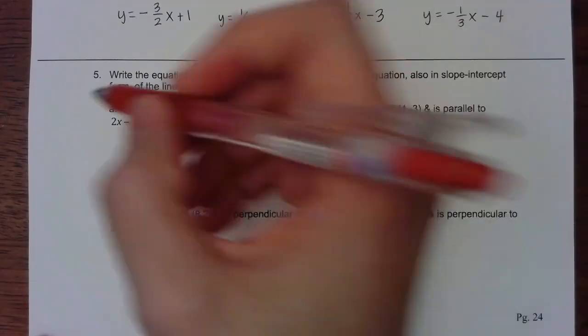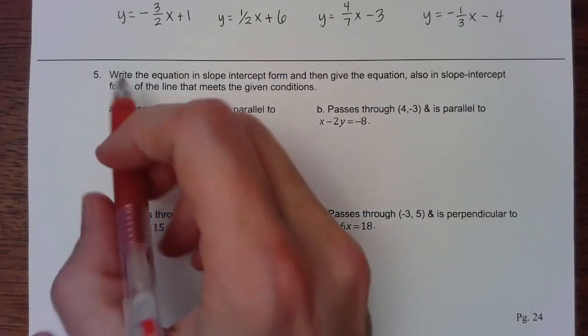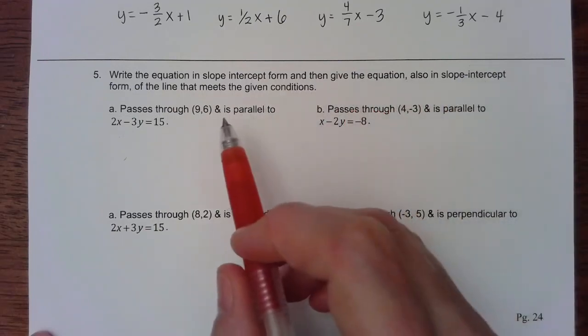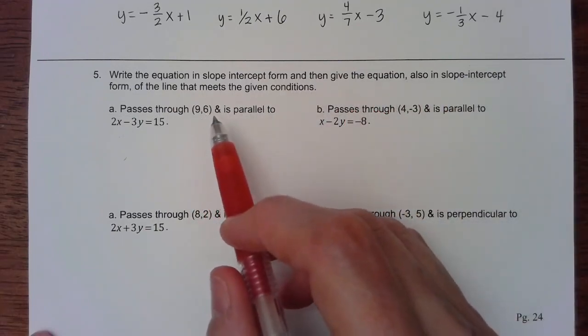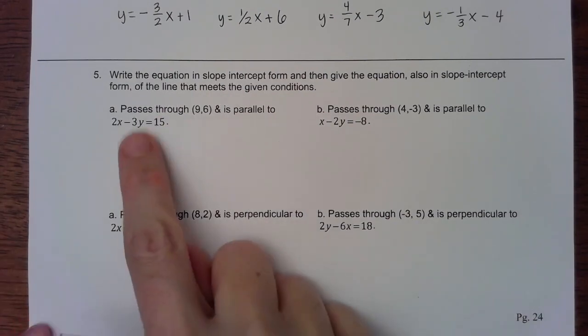Alright, so before we start example number 5, I'm going to read the directions and talk about how you know these ones are different. It says write the equation in slope-intercept form and then give the equation also in slope-intercept form of a line that meets the given conditions. So here's what's tricky about these ones. They're talking about two different lines. One line goes through this point and it's parallel to this other line.